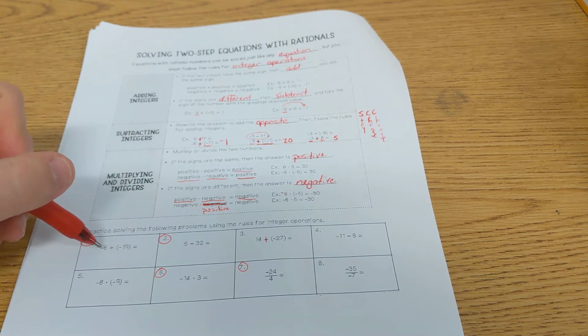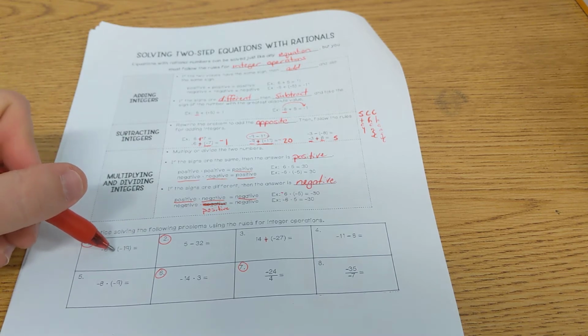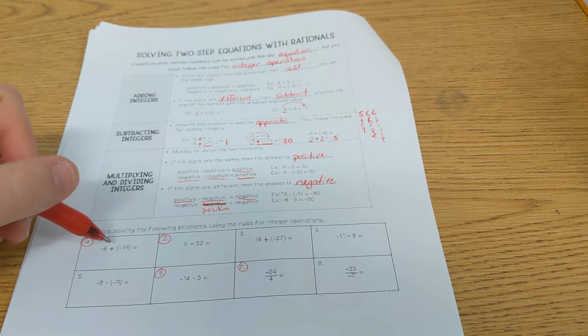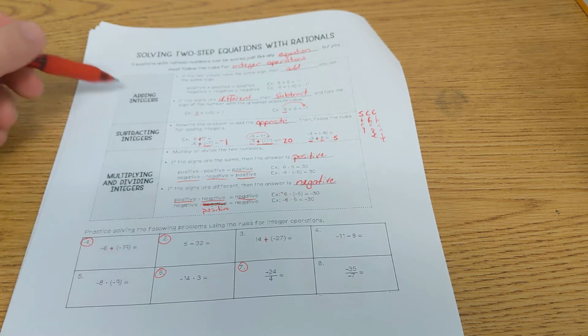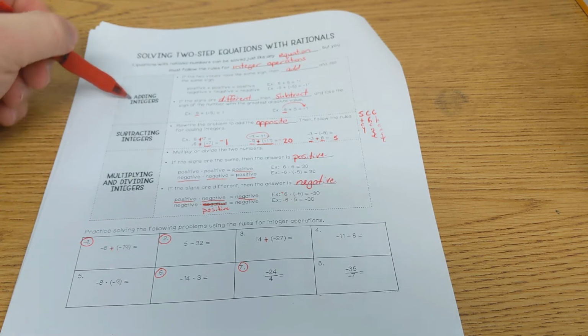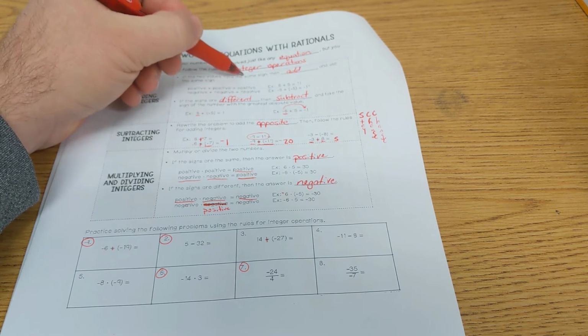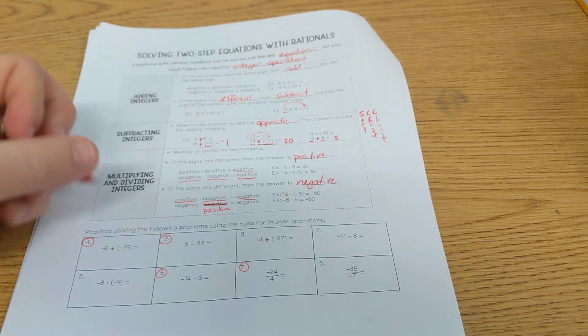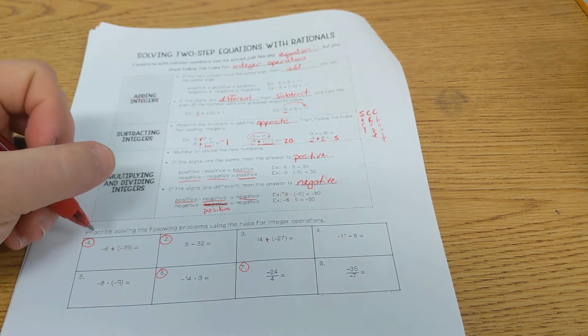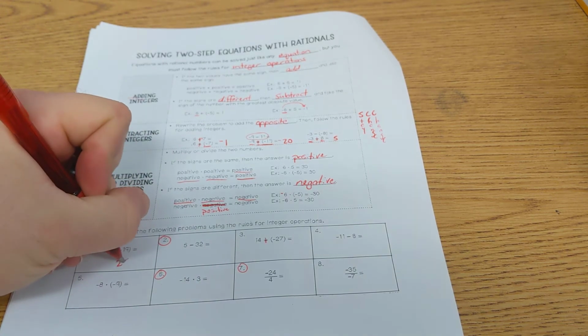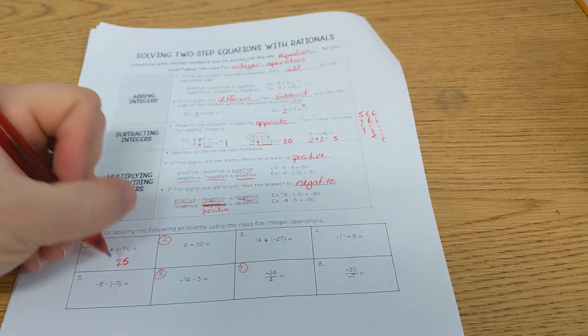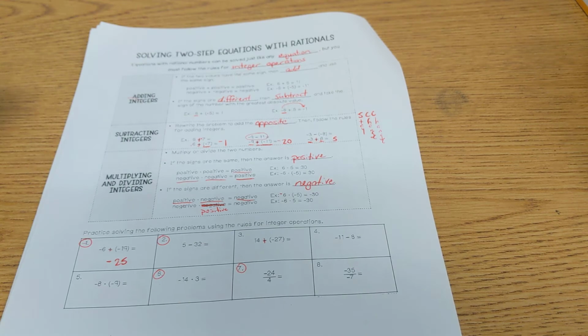So in this case, the first one, I'm adding, and there are two negative numbers. So if I'm adding integers, the same sign, I add and use the same sign. So all I'm going to do is add 6 and 19, which should be 25, and then carry the negative. So negative 25.